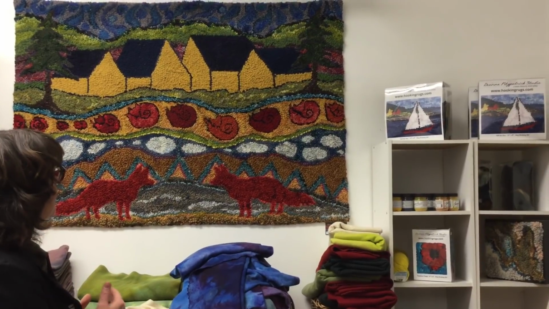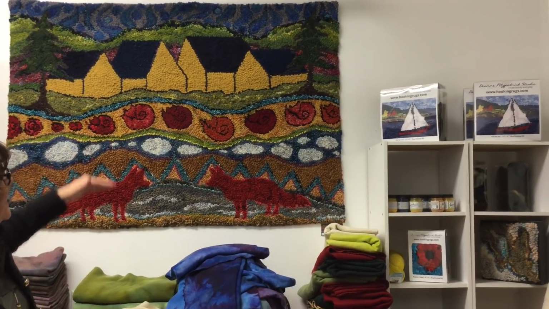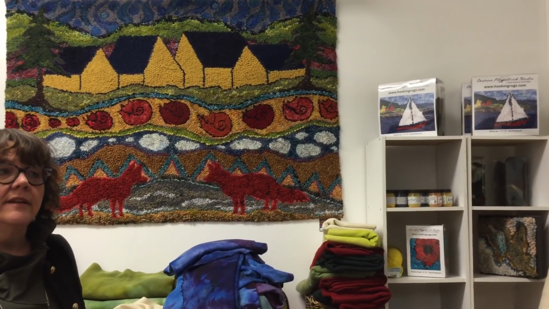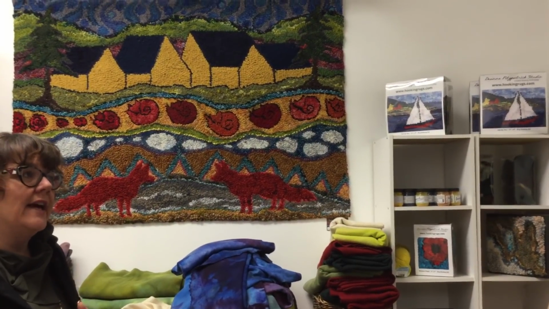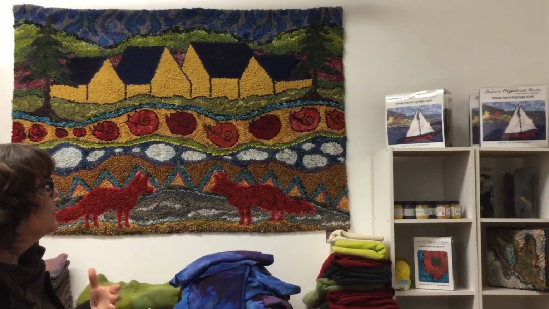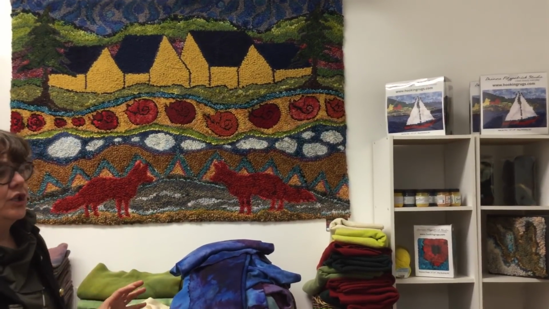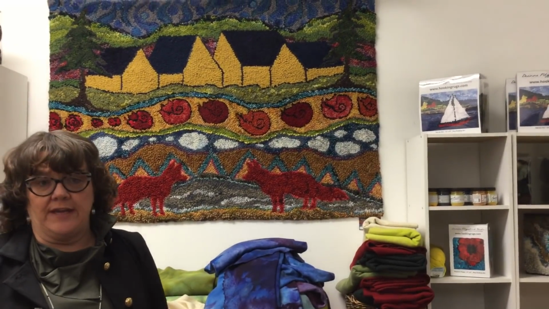There's a lot of symbolism in this rug. It isn't just about foxes and hen houses, but you know, that would be enough. It's still lovely just as that. But sometimes if you want to show an idea, you can just choose symbols and create them, to show the idea of family and community, or a million other things.